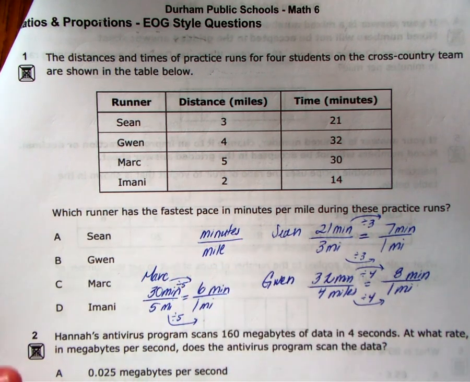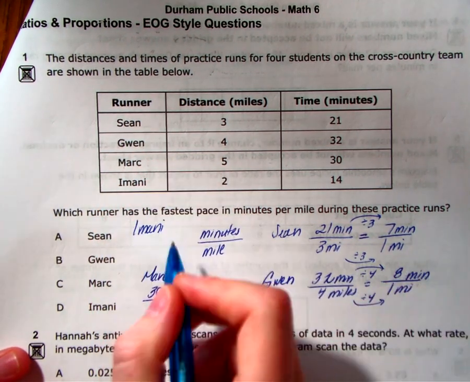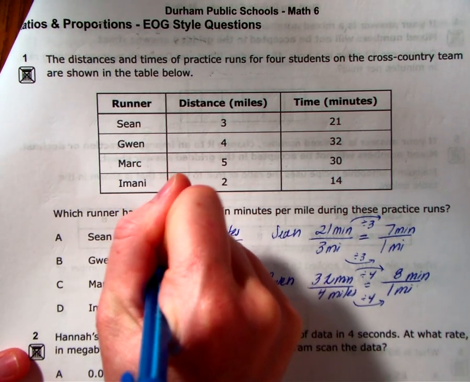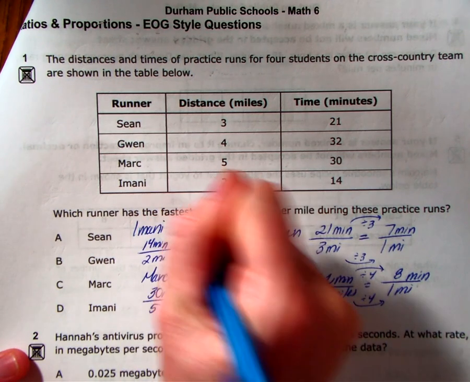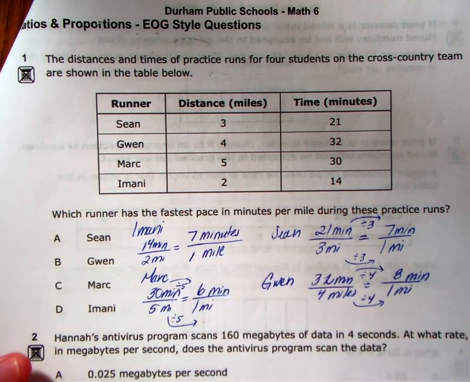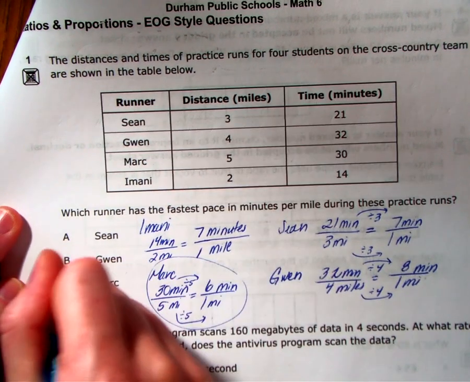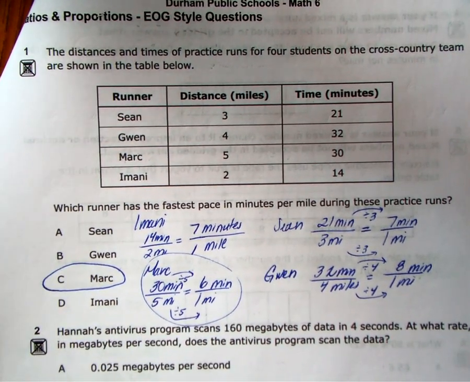That's not bad. And then Amani. Let's squeeze that in here. We got 14 minutes for 2 miles, which scales down to 7 minutes per 1 mile. Alright, looks like Mark is our fastest? I'm going with C. Mark is our fastest. He can run a mile in 6 minutes.